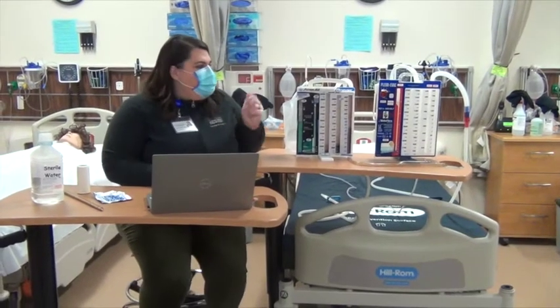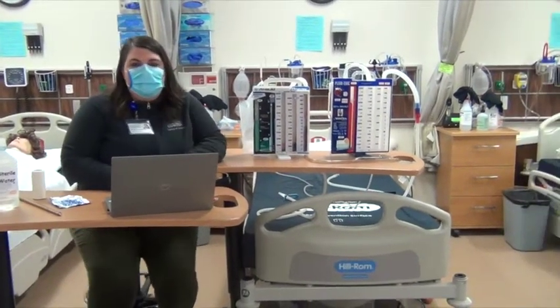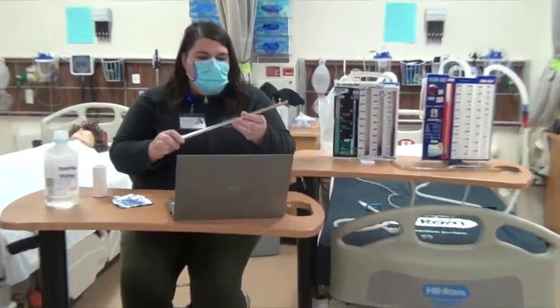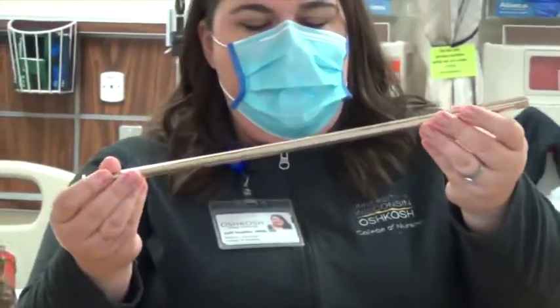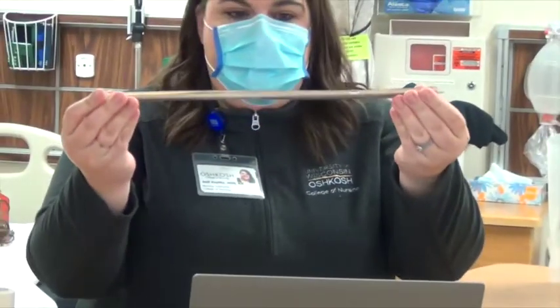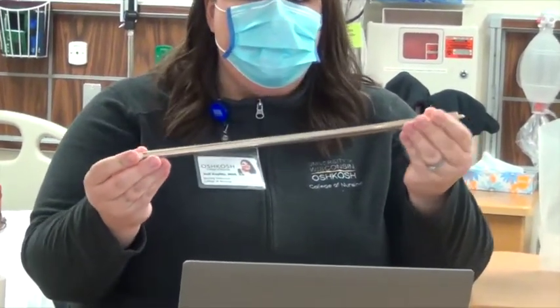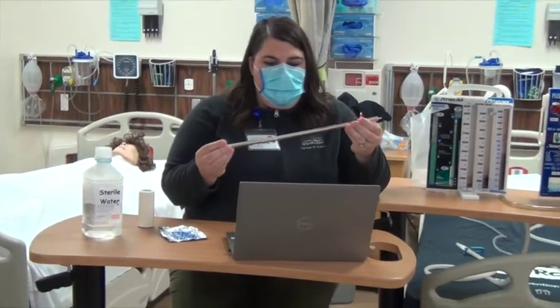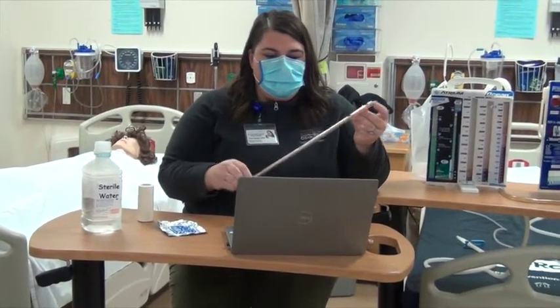So, what is a chest tube? A chest tube, simply think of it as a drainage system. It is a tube, and this is an example of a tube. This is what the chest tube actually looks like, and it's inserted through the thorax, and it's used to prevent air and fluid from entering the pleural space.